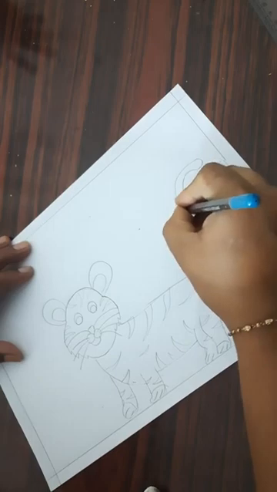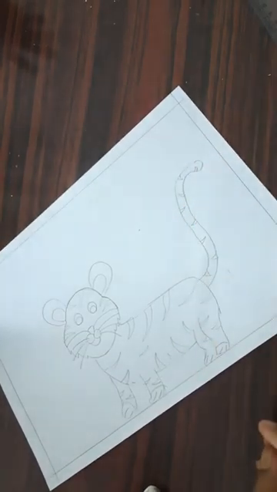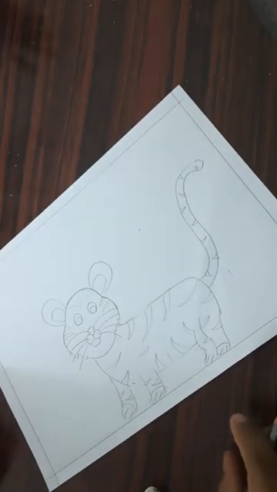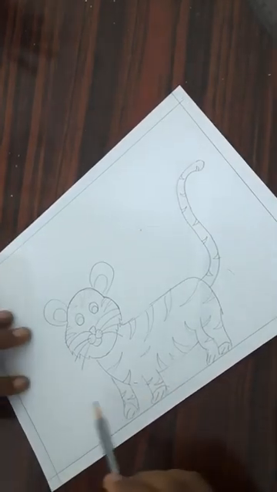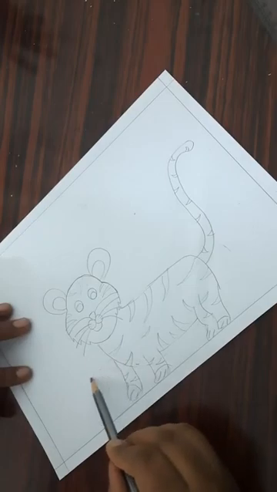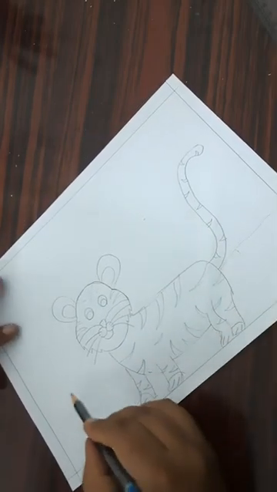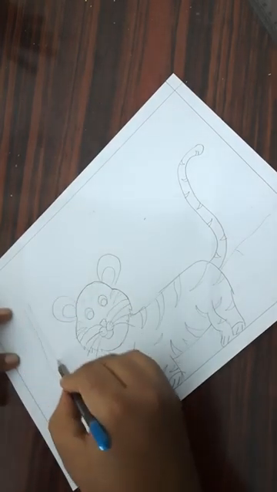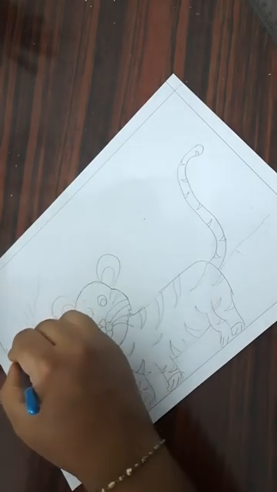On the tail also, just draw like this. Now, where does the tiger live usually? Yes, it lives in a jungle. So, what are we going to do here? We'll draw a line here, and around above this line we are going to draw trees.